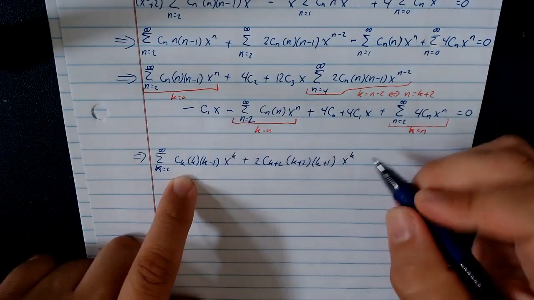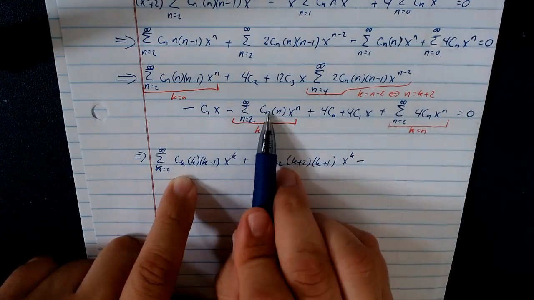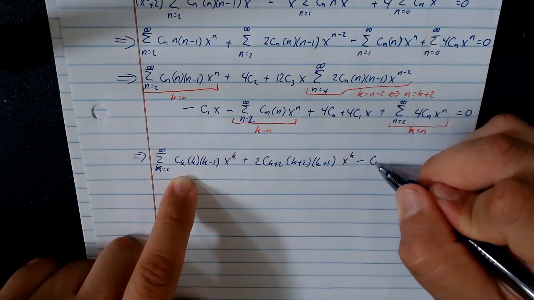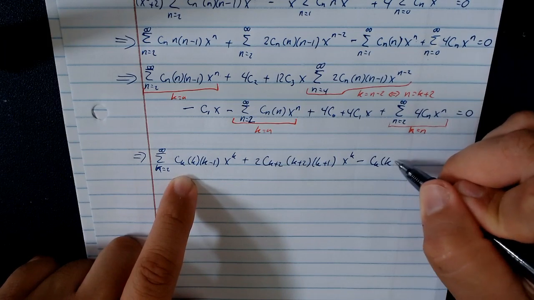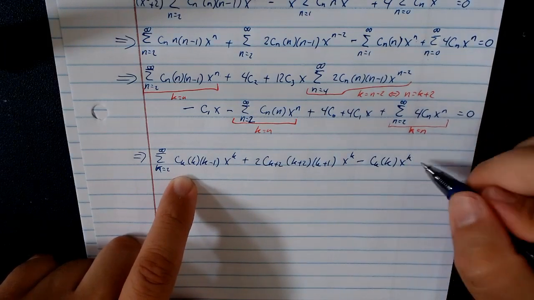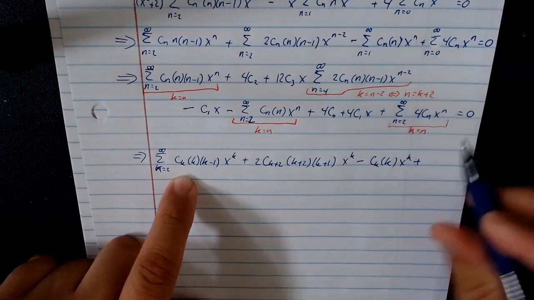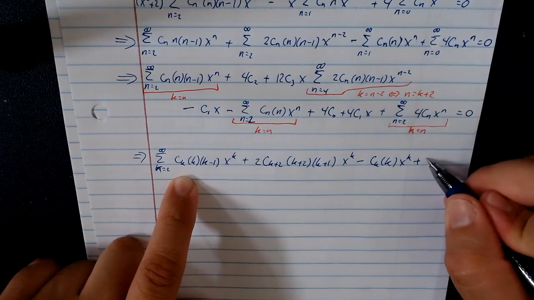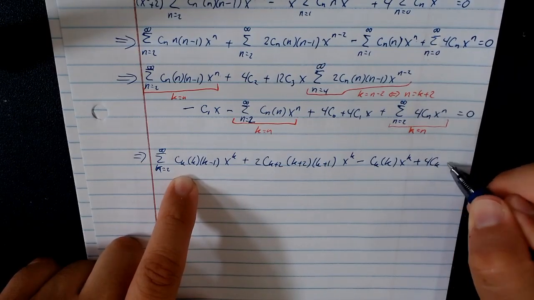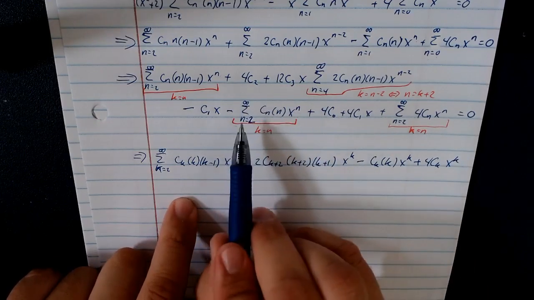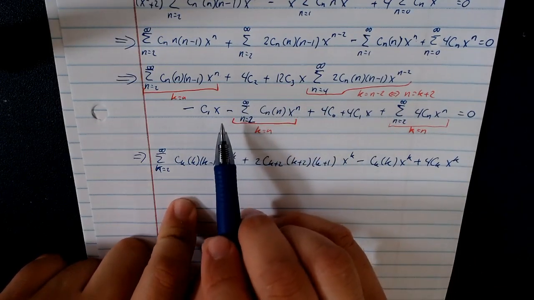Now minus, and then again, all these n's just get replaced with k's, so that'll be c sub k times k x to the power k. And then plus, and then same thing for this one, it'll just be 4c sub k x to the k. But I'm not done. I still have all these other terms here, so let's go ahead and put those together.